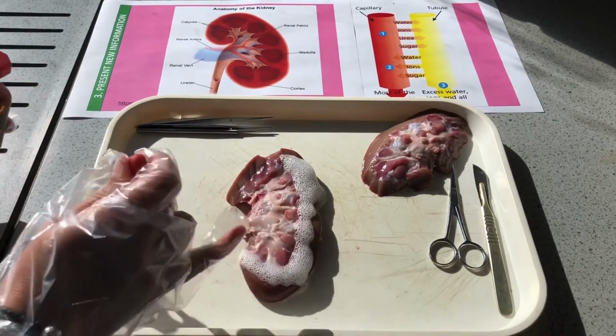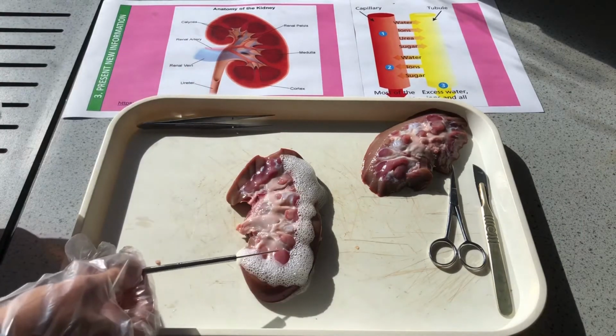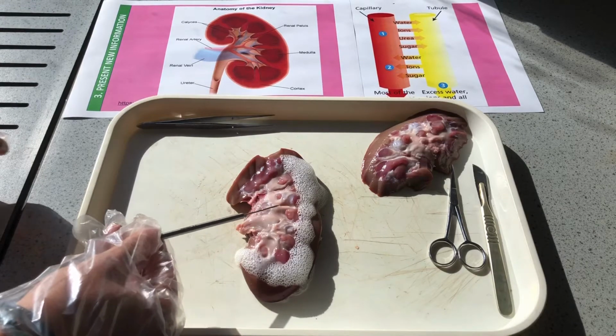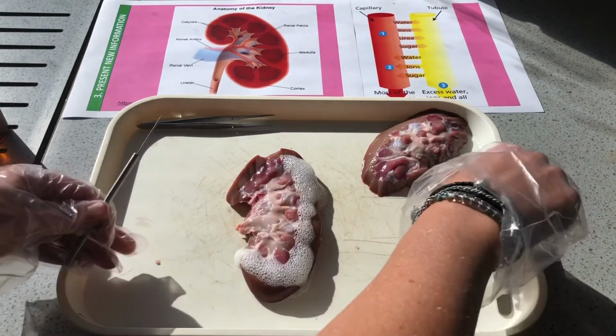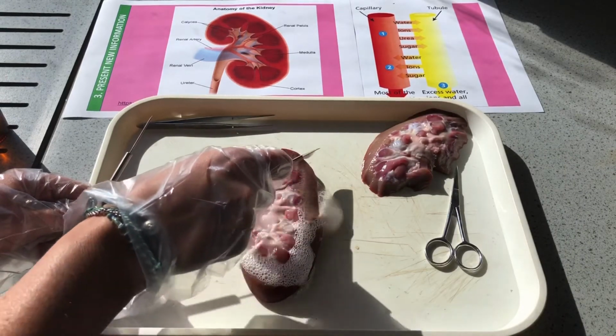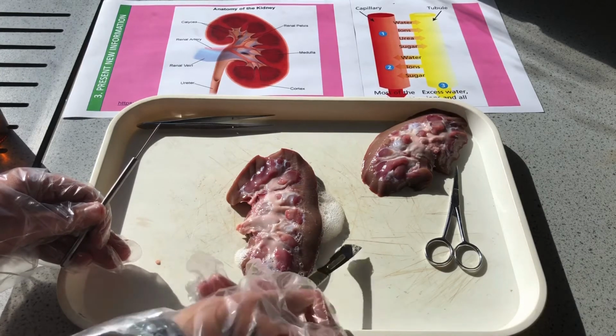We've got these sections here, I'll just point them out. These are medulla. In between, we can pull some of those out. Have a go at doing that to show you. Just scrape off that hydrogen peroxide, and you can see, hopefully, I'll zoom in in a second, those tubules a bit better.